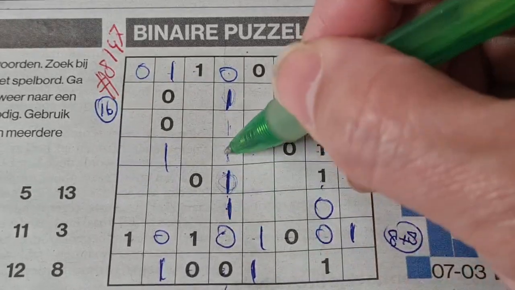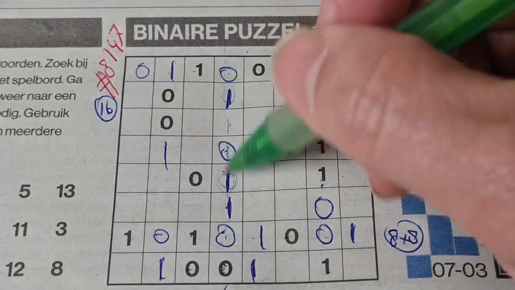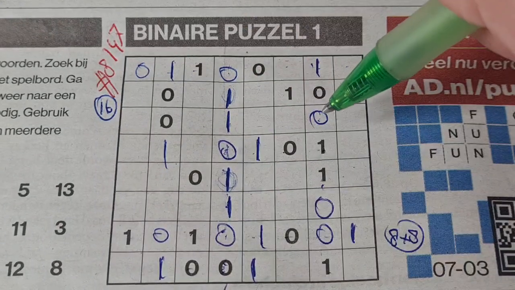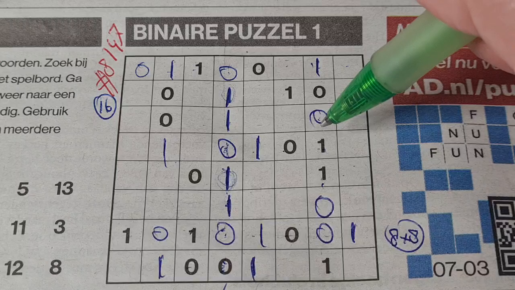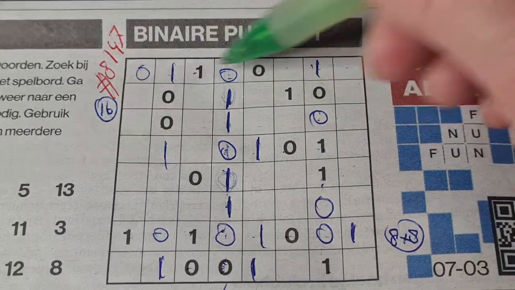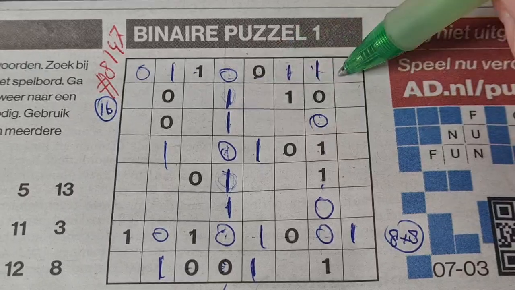Double 1, here no, there no. 4 O's we have here, so the rest are 1s. Between the O's comes a 1. Then double O, here one, there one. Double one, here no, there no.